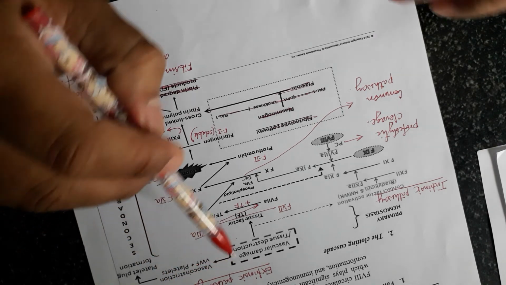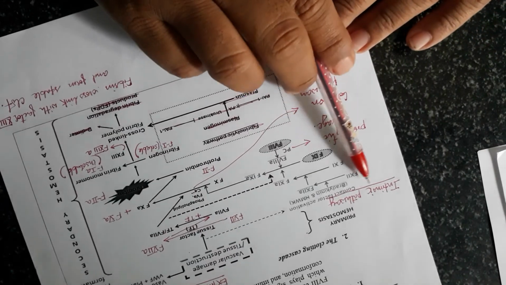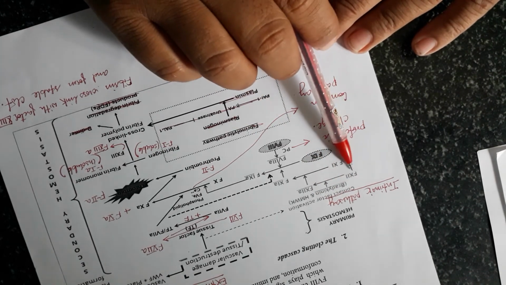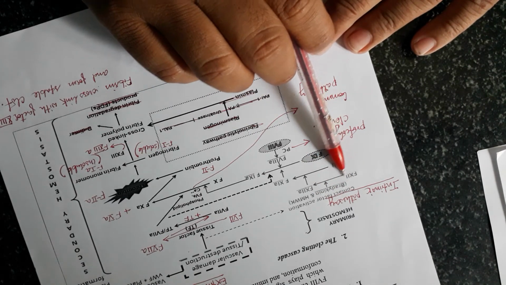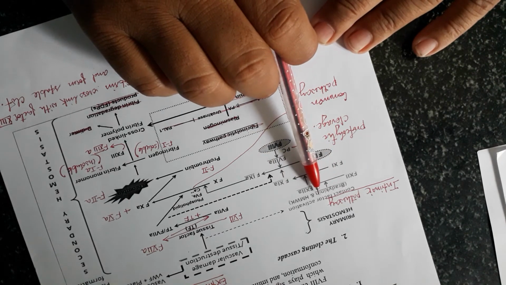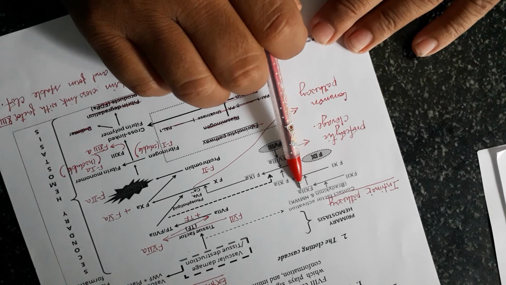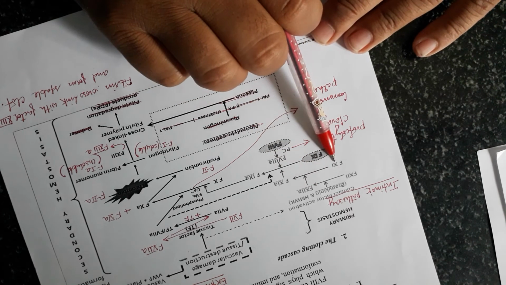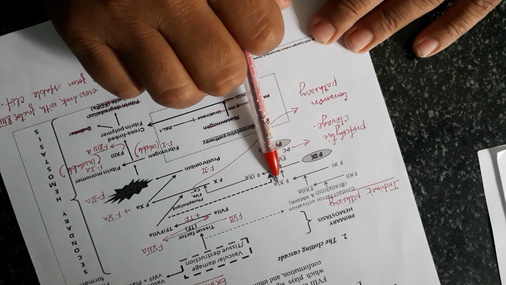Now we have another pathway called the intrinsic pathway. In this pathway, factor 12, when it comes in contact with collagen, gets activated and becomes factor 12A. This factor 12A activates factor 11 into 11A.